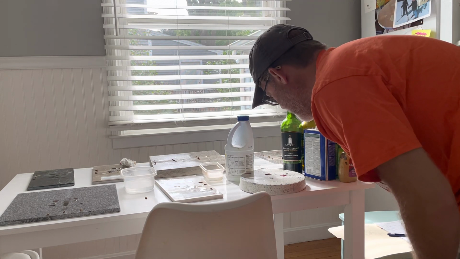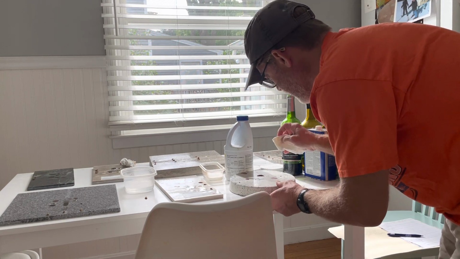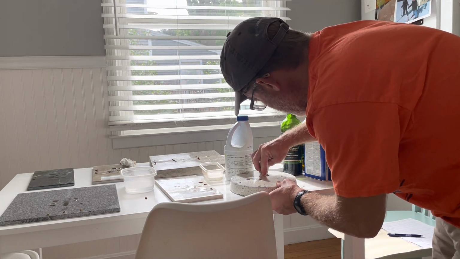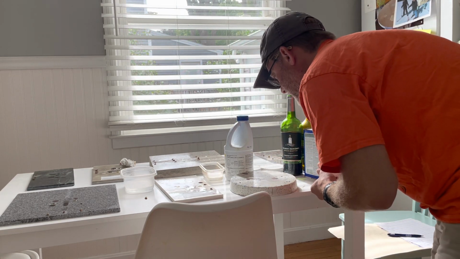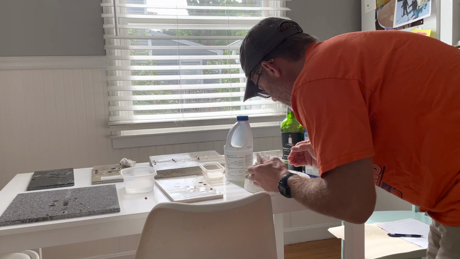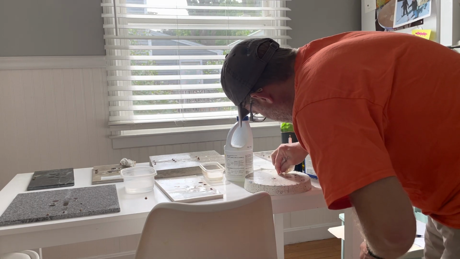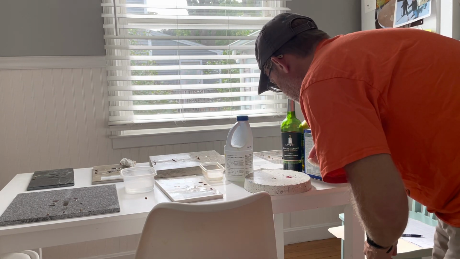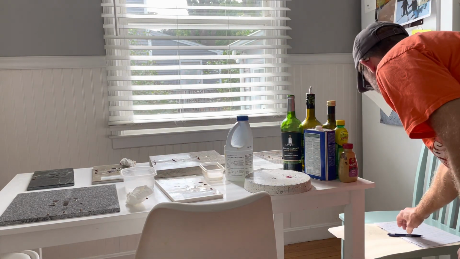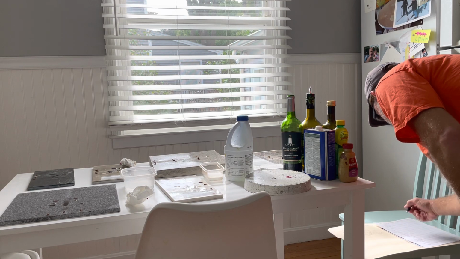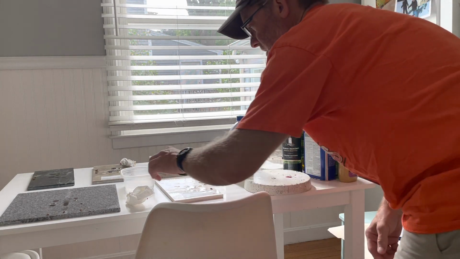Now, on the roller side, it's a little bit of a thicker film, and there is nothing there on the roller side. So that's pretty impressive.